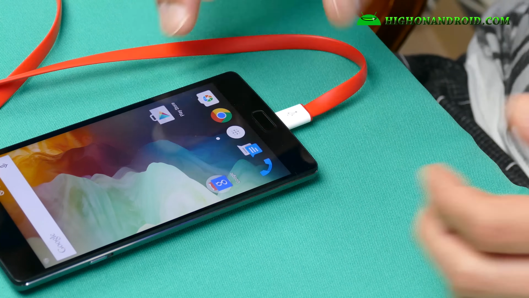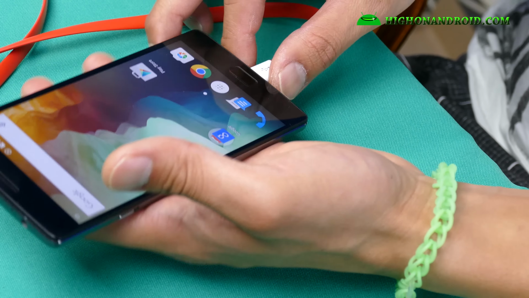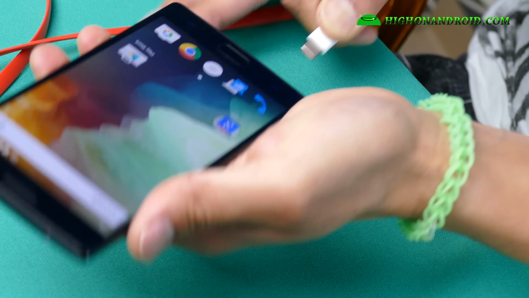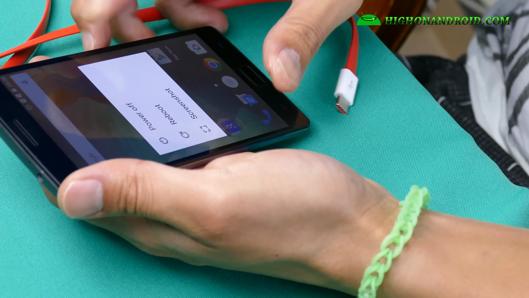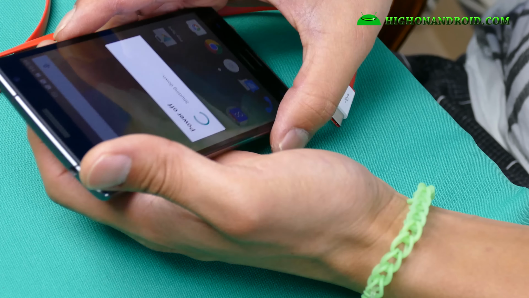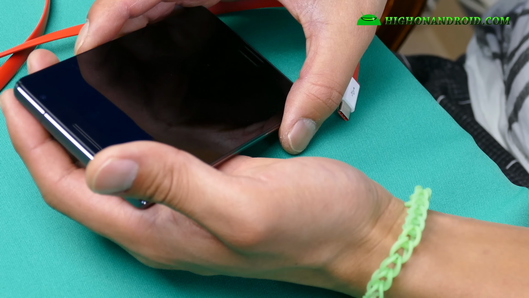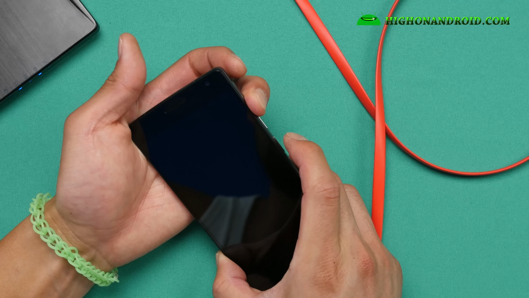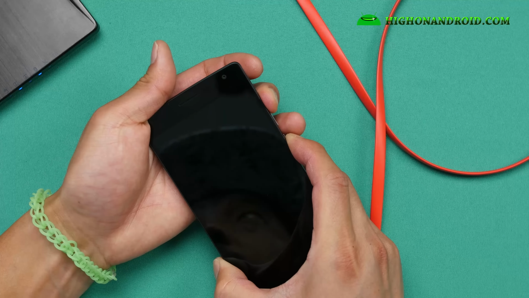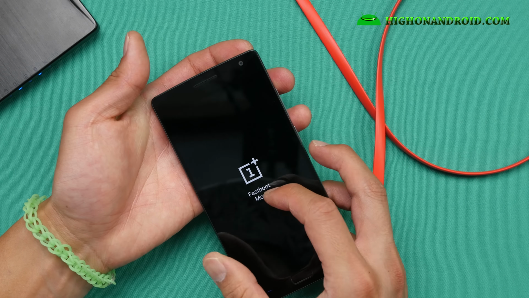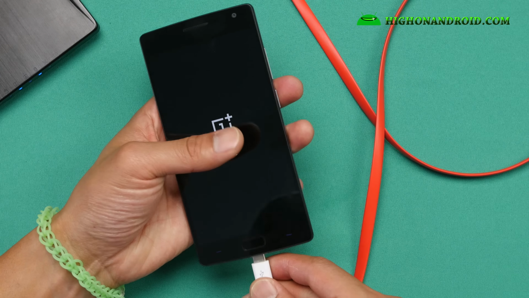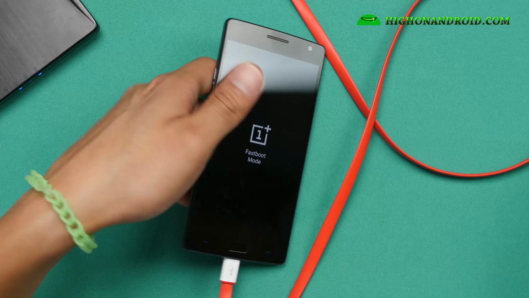All right, next we're going to unplug the USB cable again, and you're going to want to power off, and we're going to reboot it into fastboot mode and install TWRP recovery. Go ahead and hold down volume up and the power button until it says fastboot mode. Congratulations. Plug in the USB cable again.